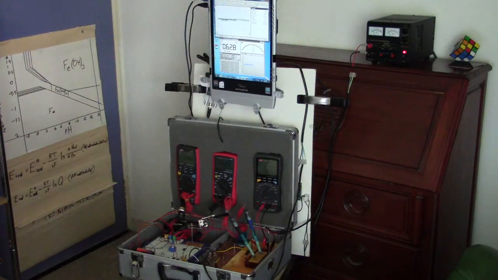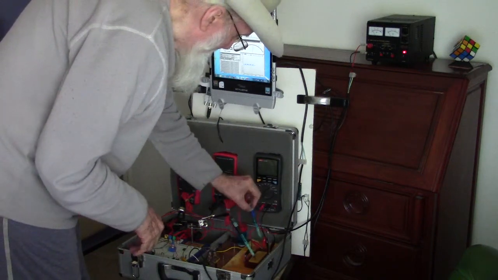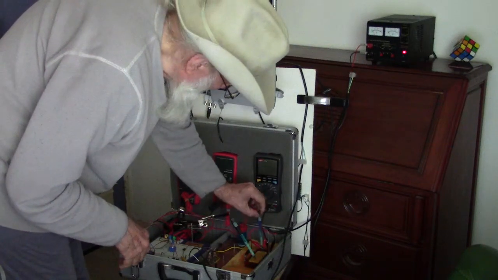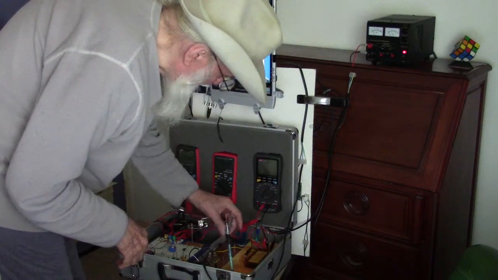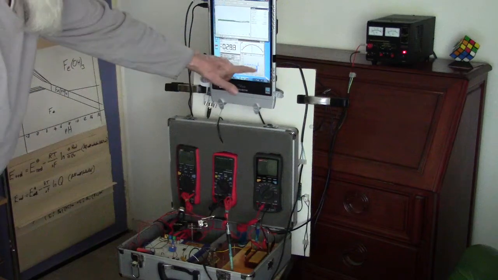And I'll change the position again of the electrodes. Put this one over here. Oops. Went out the way over there. And this one went out the way over here. So we've got an entirely different reading here.